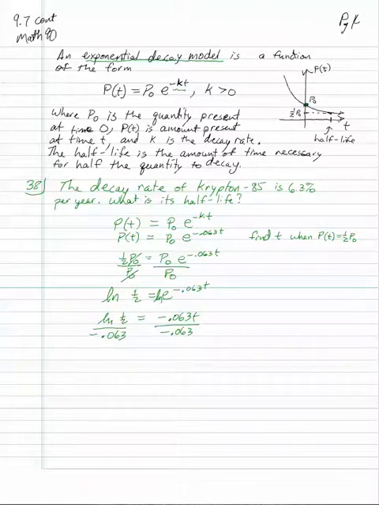And punch that in your calculator. So t is going to be about ln 0.5, which equals negative 0.693, divided by negative 0.063. So it's 11.002, so about 11 years. Okay, pretty straightforward. Let's try another one.